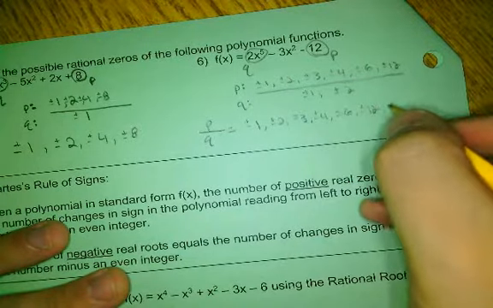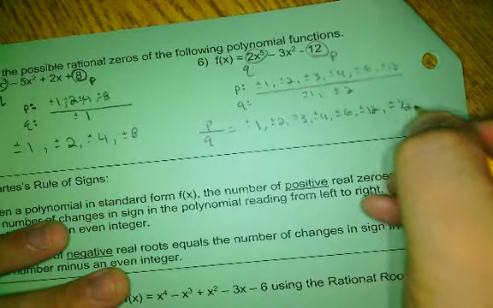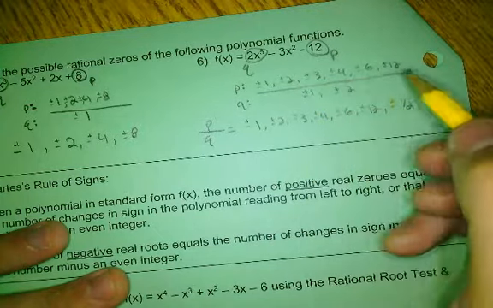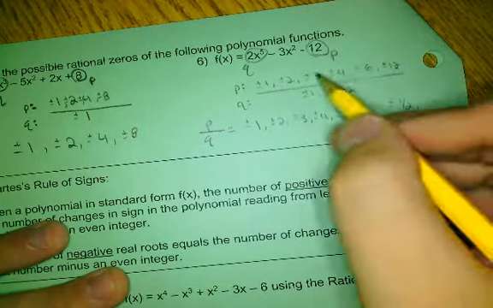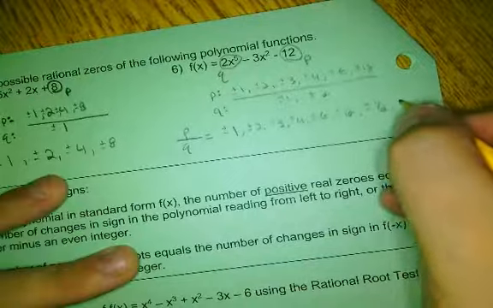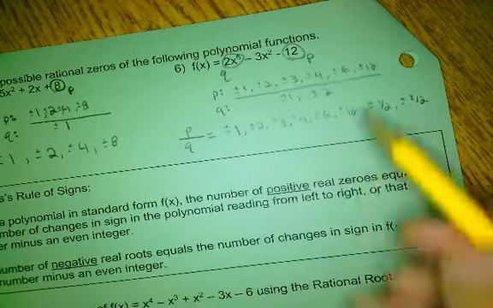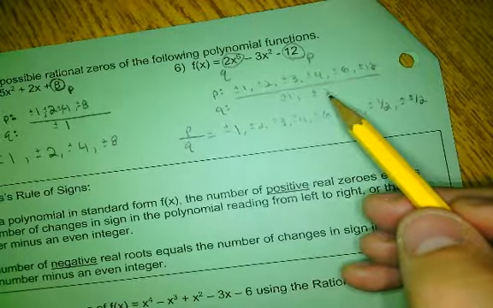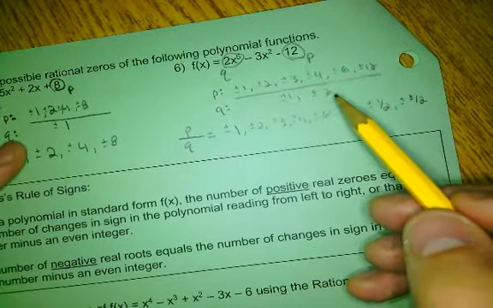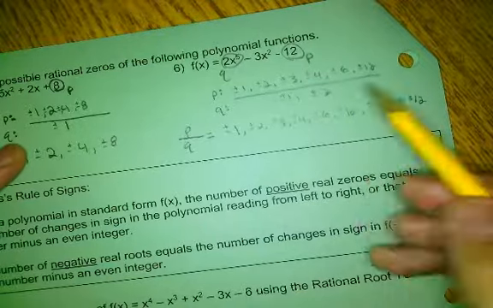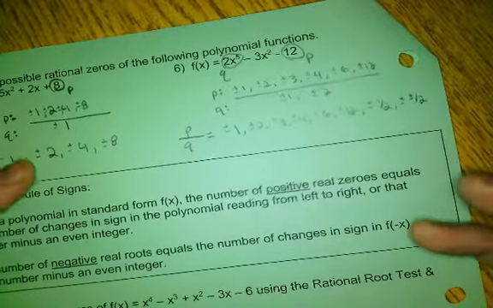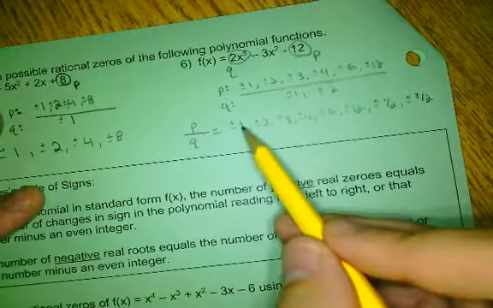So I have 1/2. Do I have that one yet? No, so I have 1/2. What about 2 over 2? I already have that because I have 1. What about 3 over 2? So 3/2. What about 4/2? That's 2. I already have it. What about 6/2? That's 3. I already have it. What about 12/2? I already have it. So how many possible values are there?